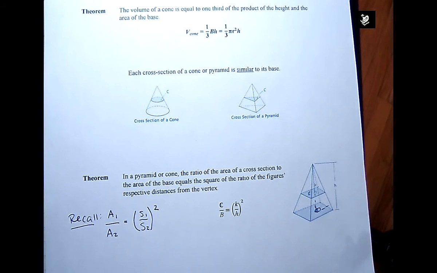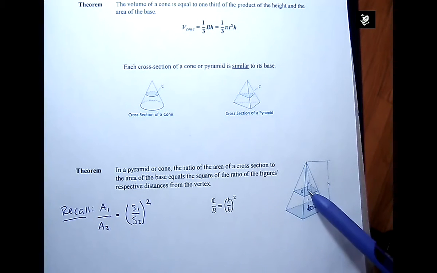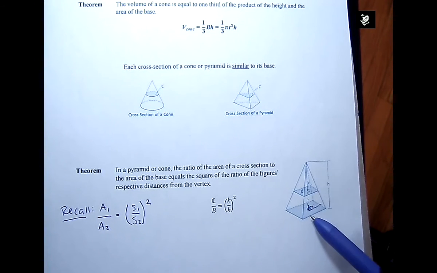So you get this ratio: the area of the cross section over the area of the base is proportional to the height from the vertex. The height from the vertex for the top piece is k, the height for the other one is h, and then you square that. So that's where you take all the pieces that you've learned so far and put them together to get this formula.